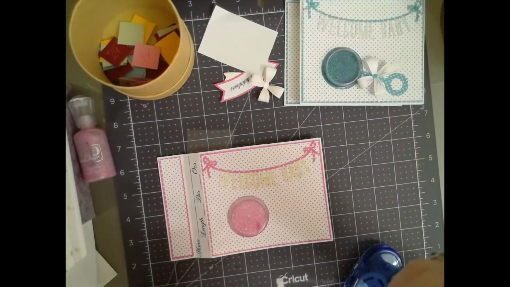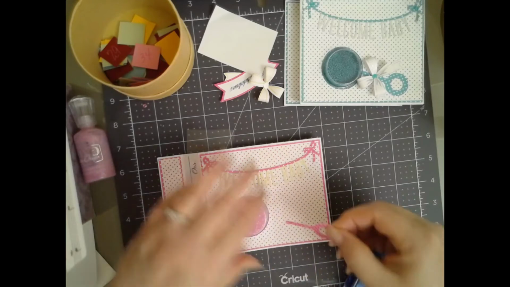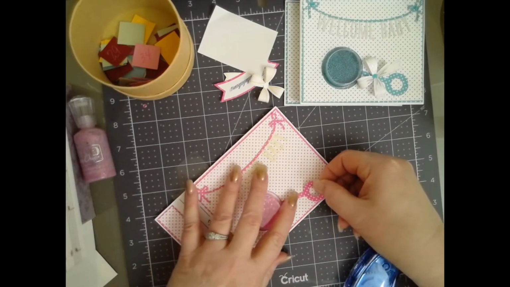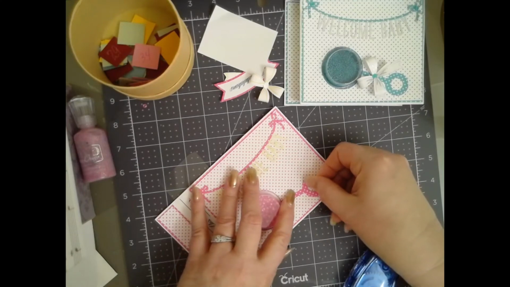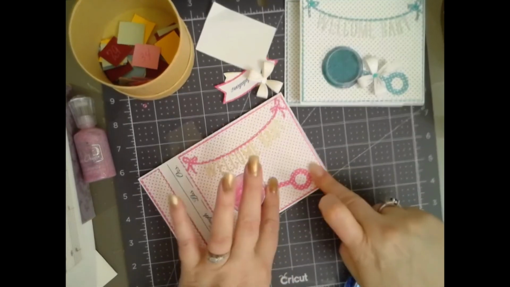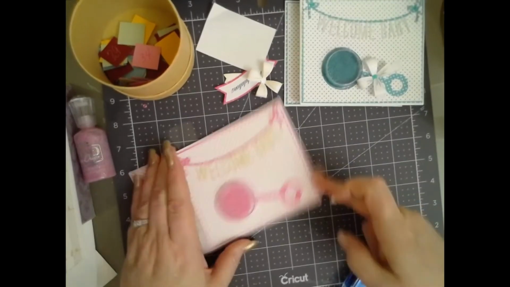Next, I'm going to go ahead and put on the rattle. And you can put this on and angle it at different angles and things like that. Just going to bring it right about there. And put that on.